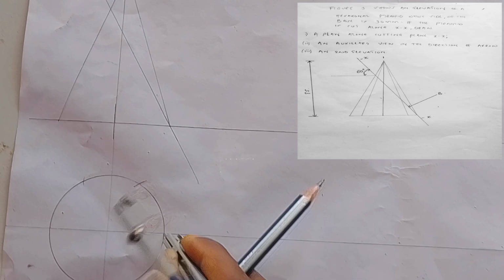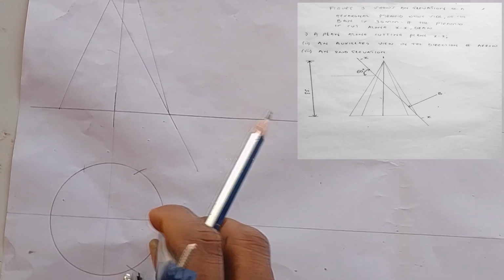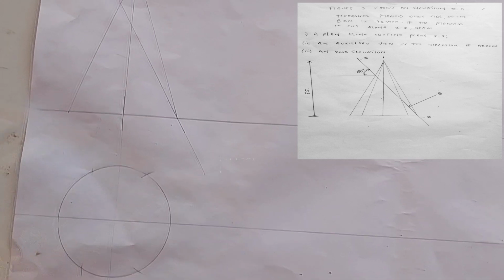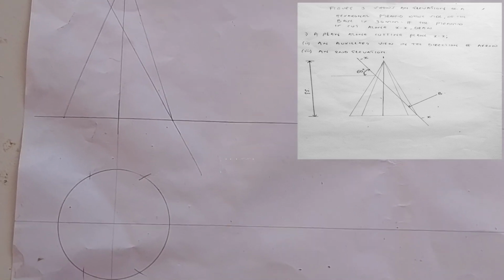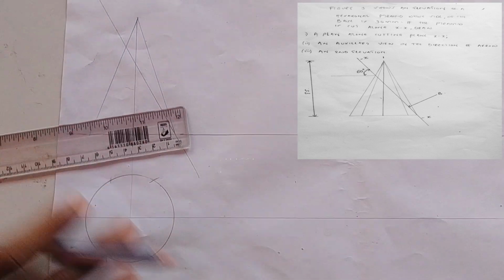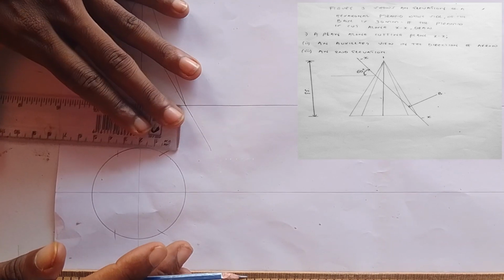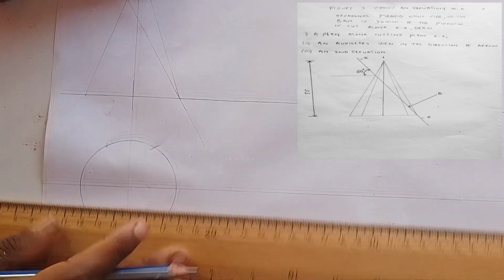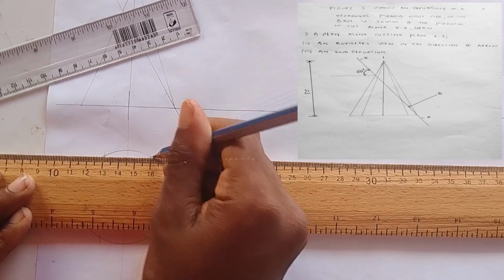From this point, make a mark down here. Then from this particular point again, make a mark like that, as you can see very well. So after you've obtained that, now you can draw like this. You can now maybe draw using your other ruler like this.